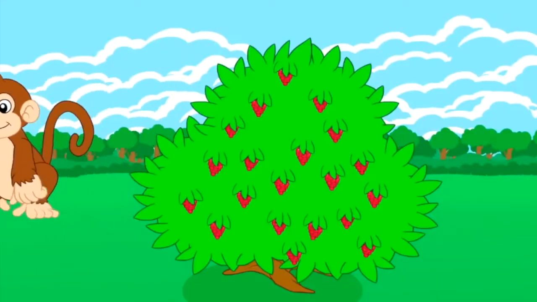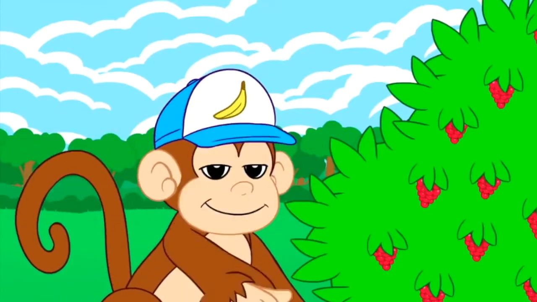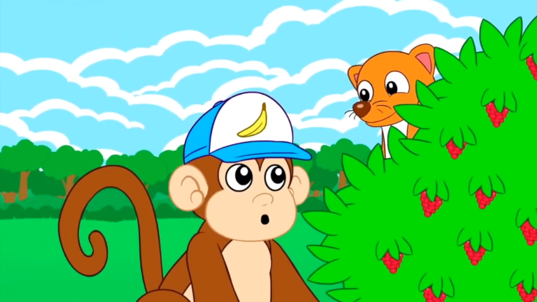All around the mulberry bush, the monkey chased the weasel. The monkey stopped to pick up his hat. Pop goes the weasel.